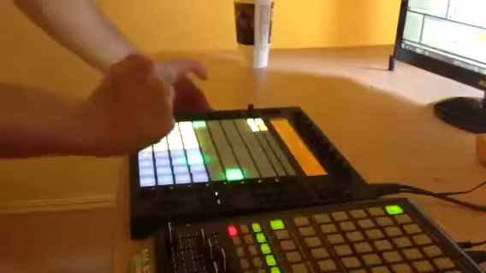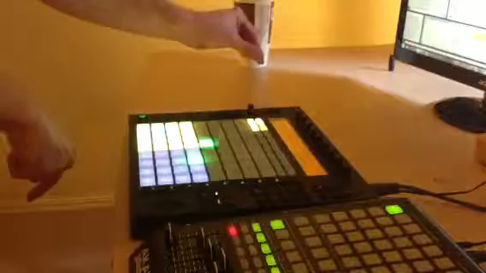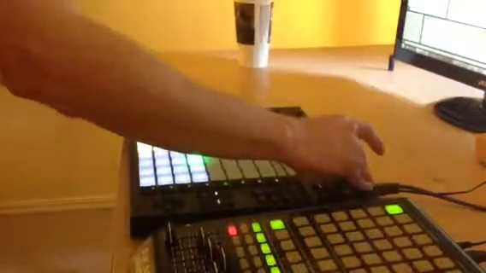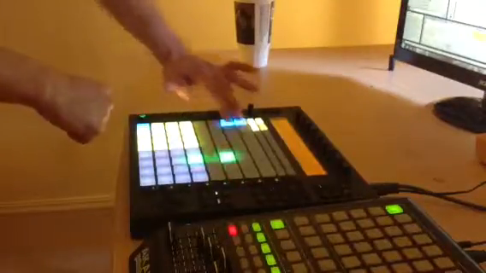Right there, I'm just making sure swing is set to 0. Double check. Okay. Let's pick a kick and do a 4/4 beat.